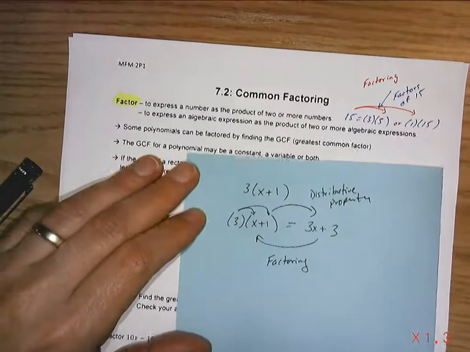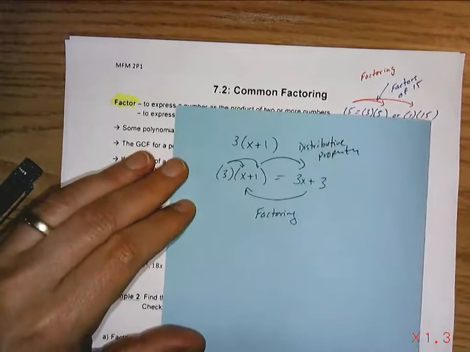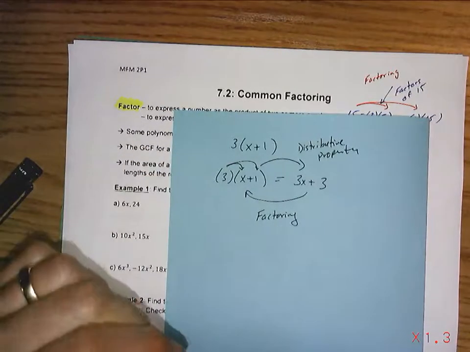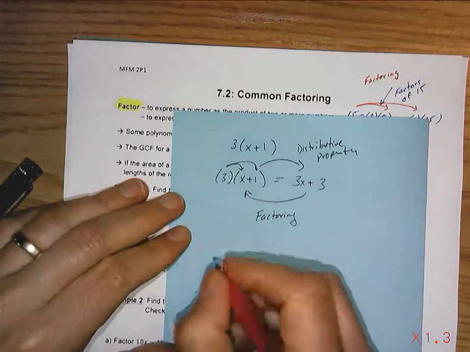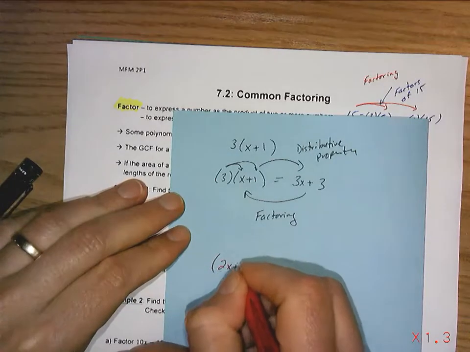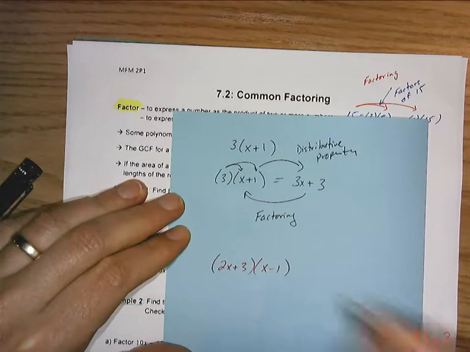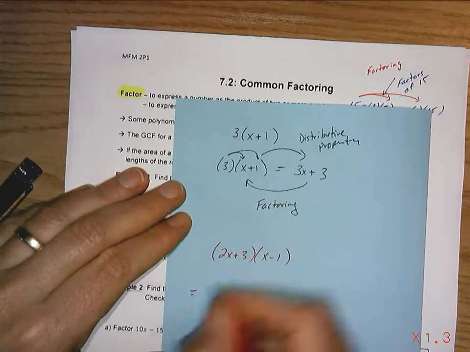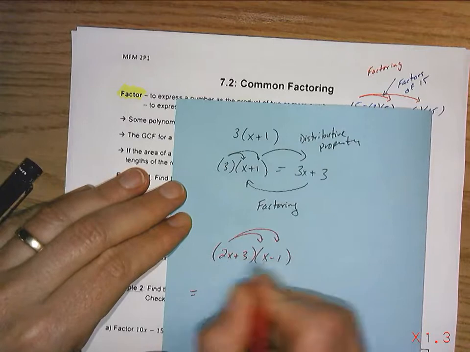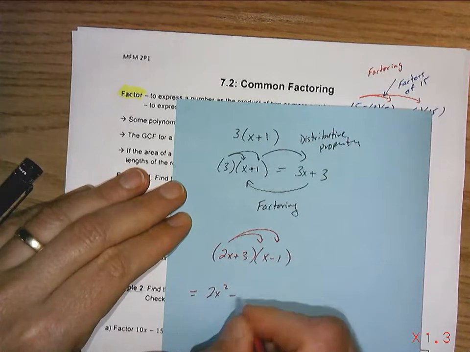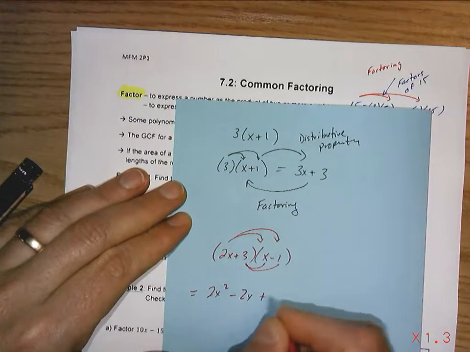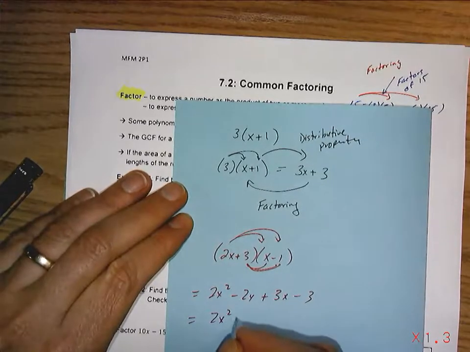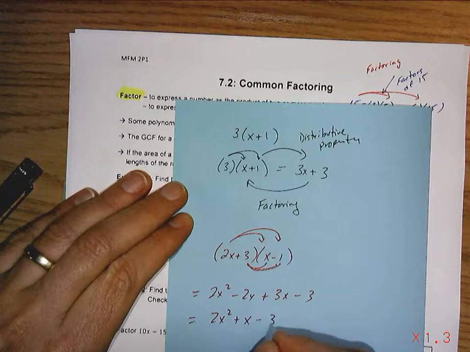And just to be absolutely clear that we understand all the processes that are going on here, in the last lesson that we had, we talked about being able to distribute binomials with each other. So maybe 2x plus 3 and x minus 1. So here are two factors. We can distribute: 2x times x gives us 2x squared, minus 2x, plus 3x, minus 3. And this will give us 2x squared plus x minus 3.